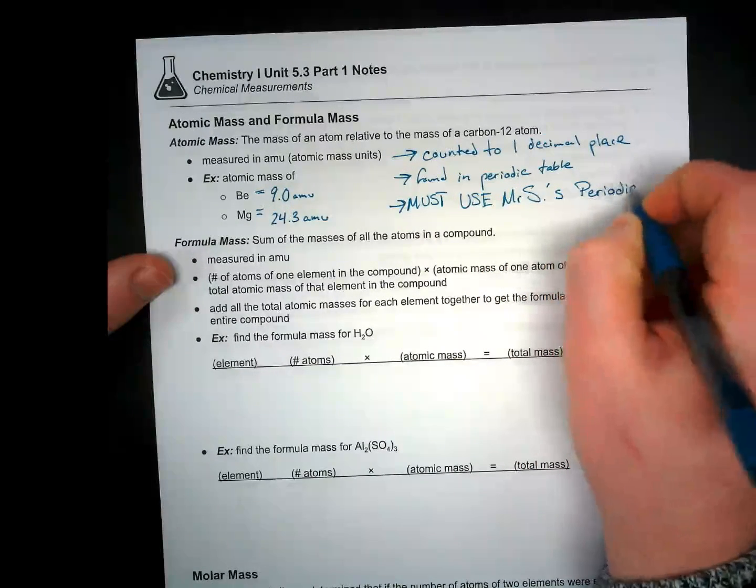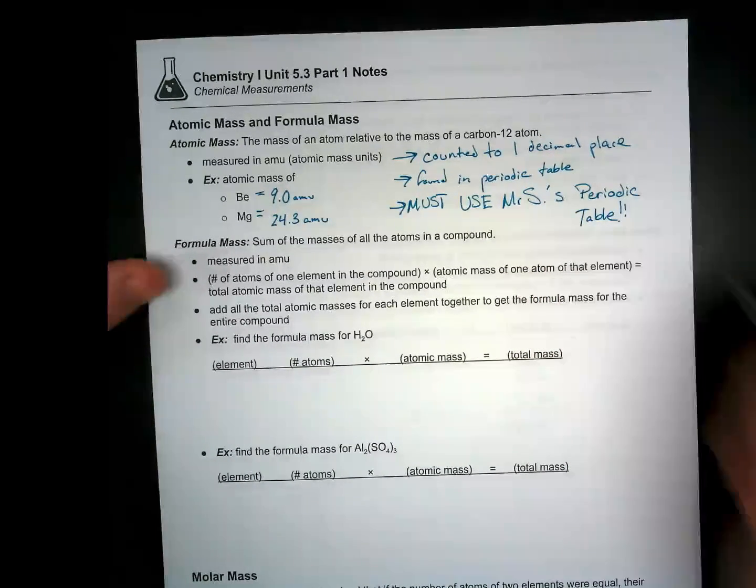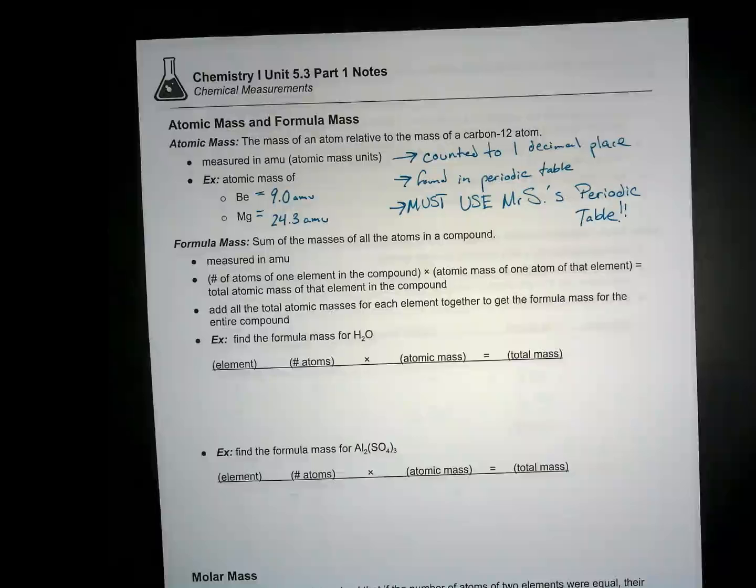Now, why my periodic table? If you were to look up these numbers on Google, on Wikipedia, on virtually any other website like P-Table, what you'll see is that there are some slight differences from the periodic table that we give you. And those slight differences may result in wrong answers down the road.